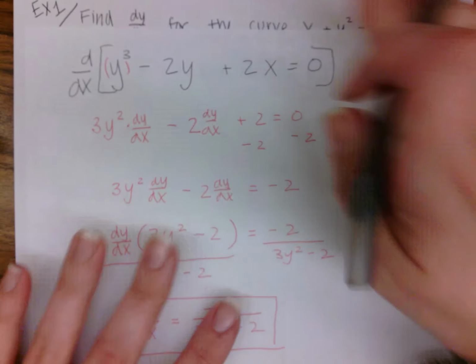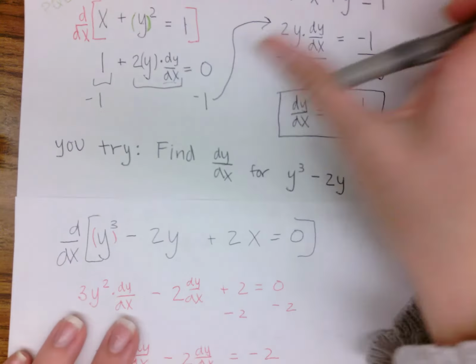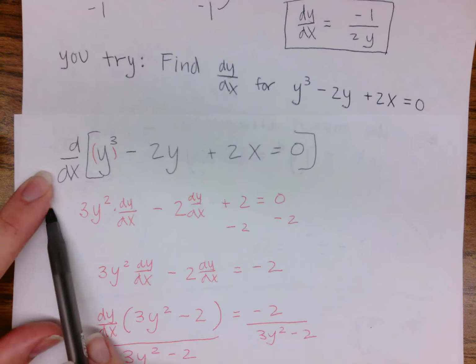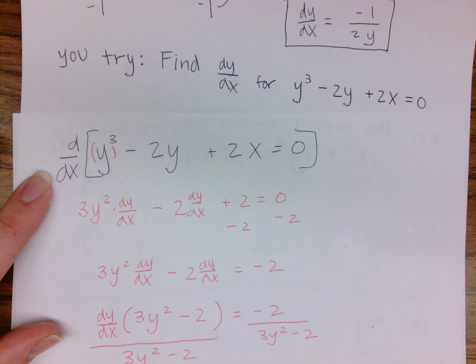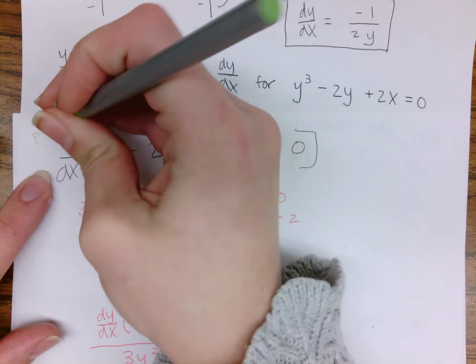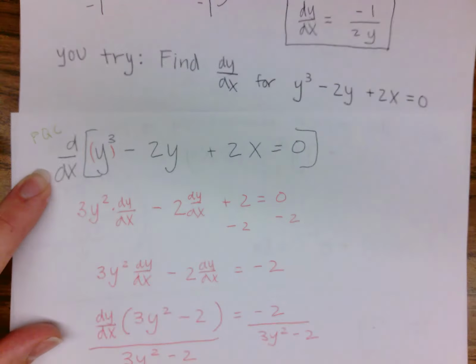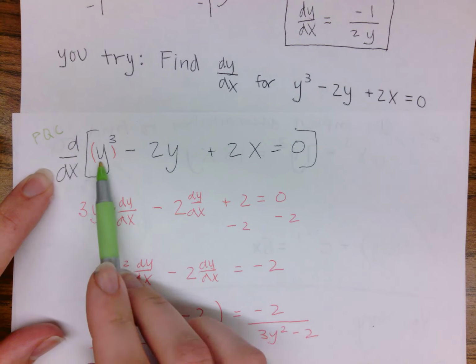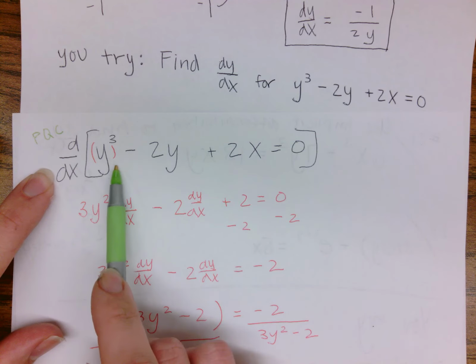So the first thing we did was rewrite the entire equation and put d dx out front. We considered P, Q, C. There are no products or quotients here, but there is a chain rule with y cubed.